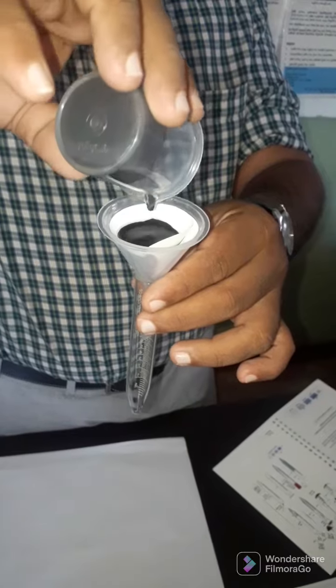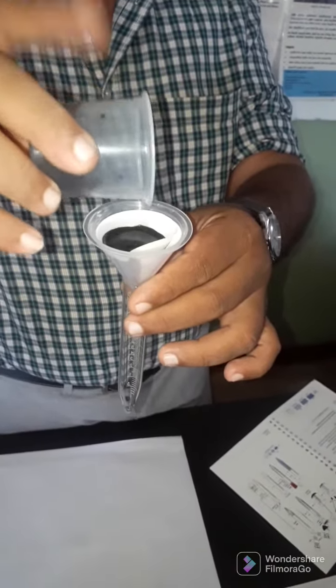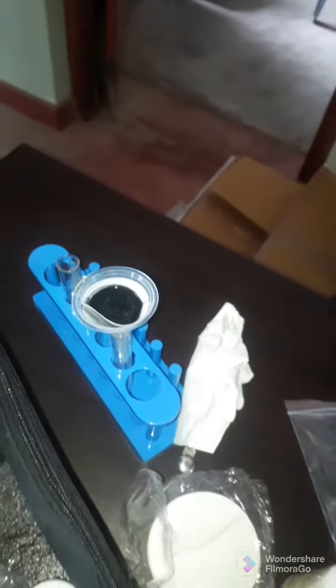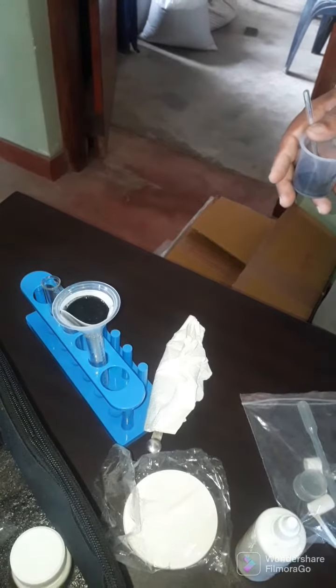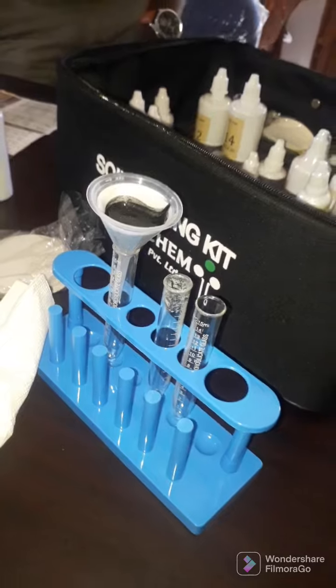For that we have to do filter like this. To filter we can use filter paper. We can keep like this. We can use filter tray to do properly filtering.